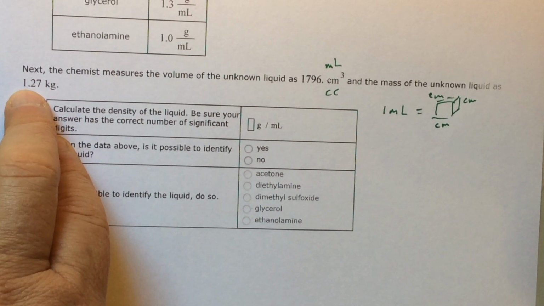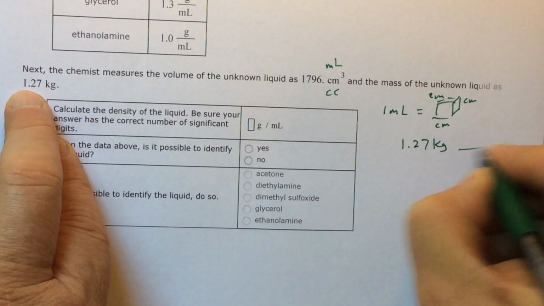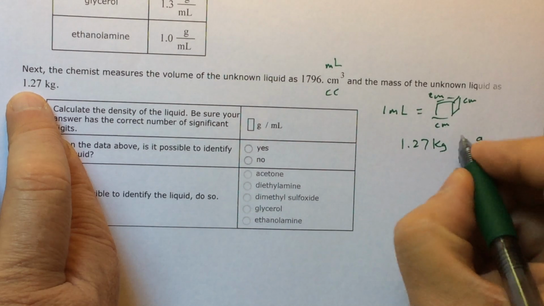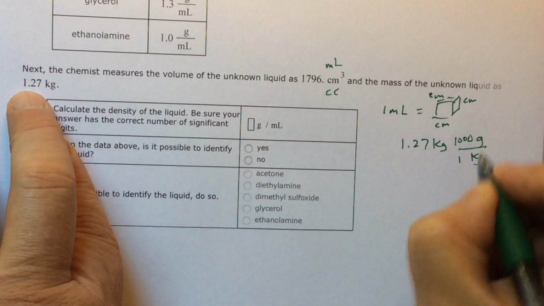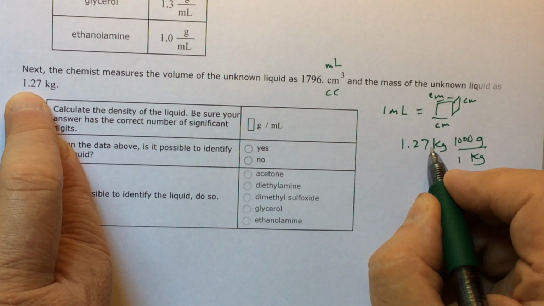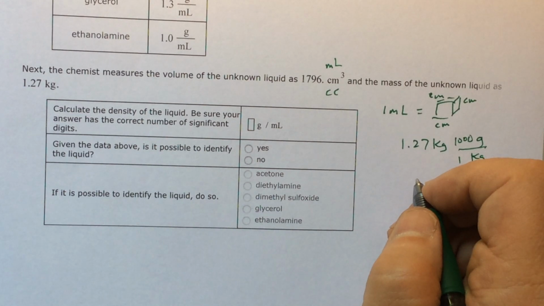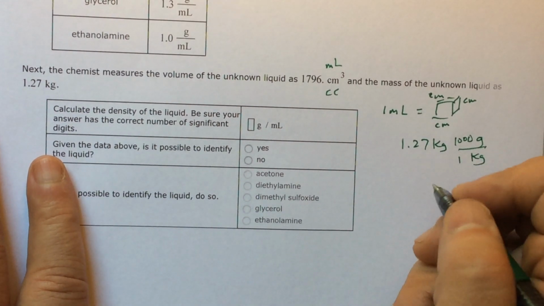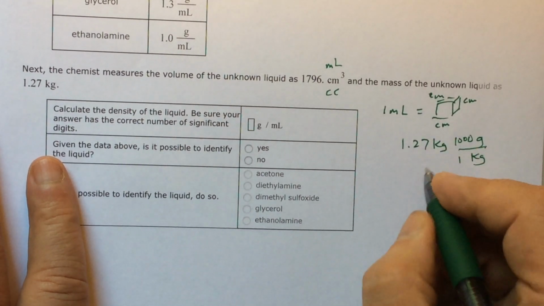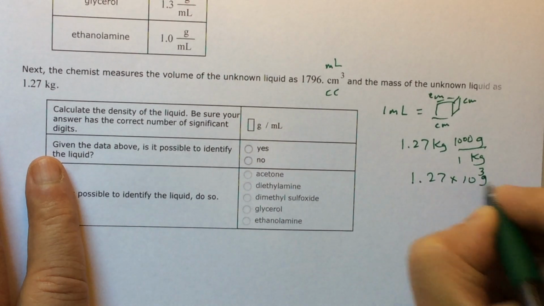Next thing we're going to need is to turn the kilograms into grams. So I have 1.27 kilograms. I want to get rid of kilograms and go to grams. Kilograms is bigger. So how many grams? It's going to be 1,000 grams, because kilo means 1,000, so 1,000 grams in a kilogram. That means I'm going to multiply and I'm going to move the decimal point 3 spaces. I'll put it in scientific notation, the easier way, rather than say 1,270, so that I can keep 3 significant digits. I'm just going to say it's 1.27 times 10 to the third grams.